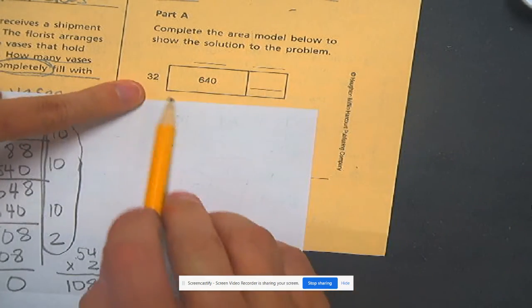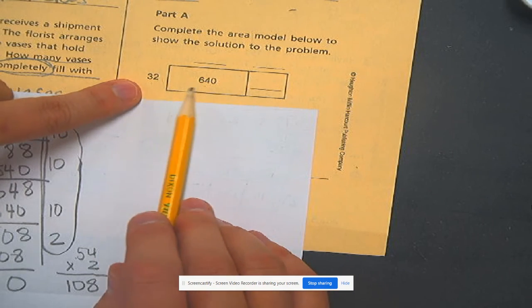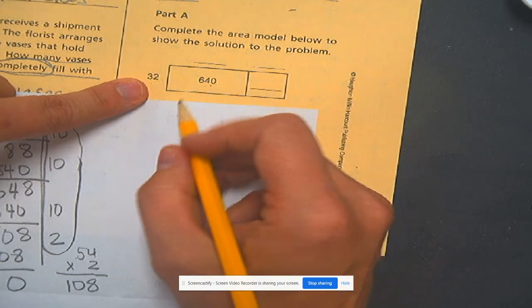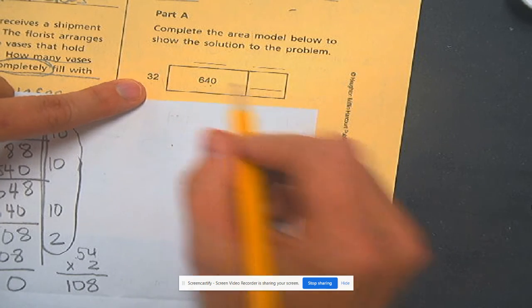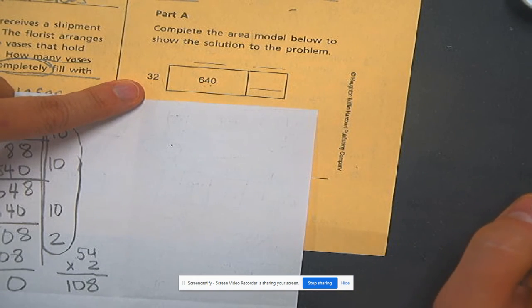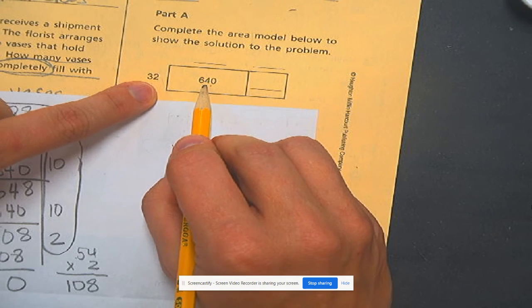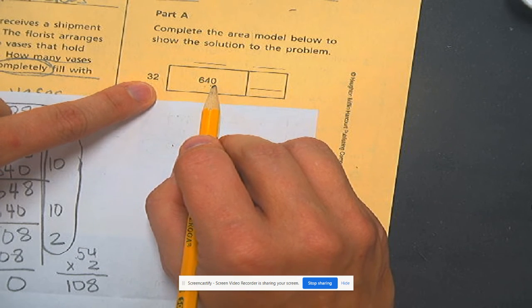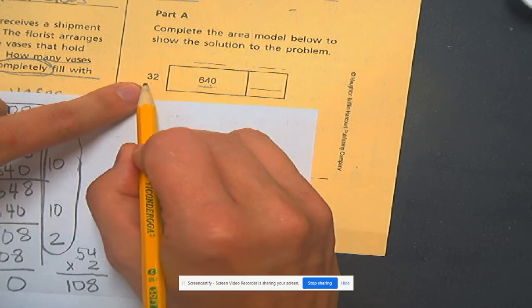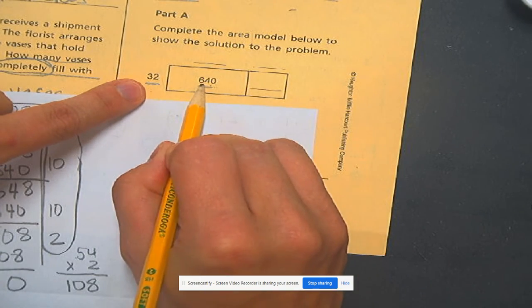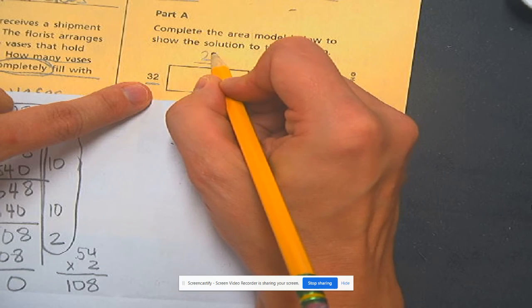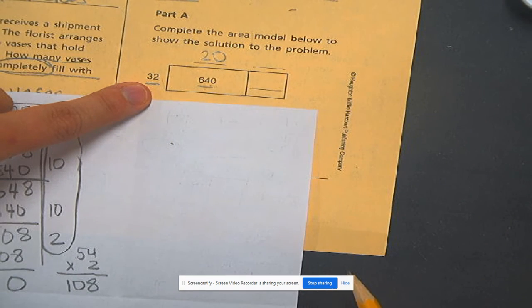Okay, so here's our area model. We have 640. So 32 times what gives me 640? Okay. How did you get that, both of you that are saying 20? How did you get it? Go ahead. Excellent. Yes, exactly right. Did you hear what he said? If you take 32 and times it by 2, you get 64, and then you annex the 0, right?